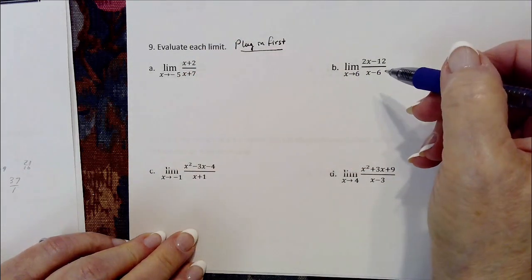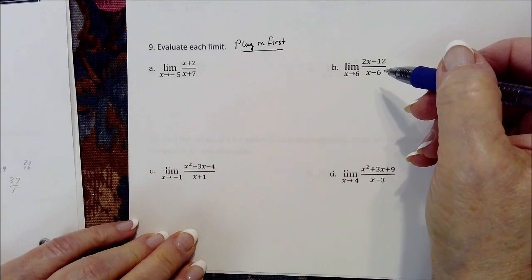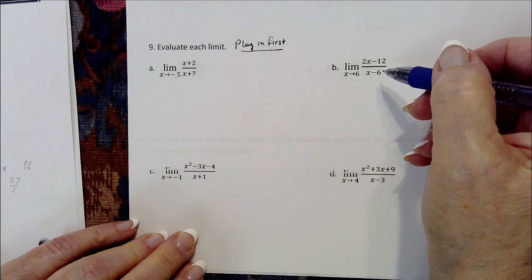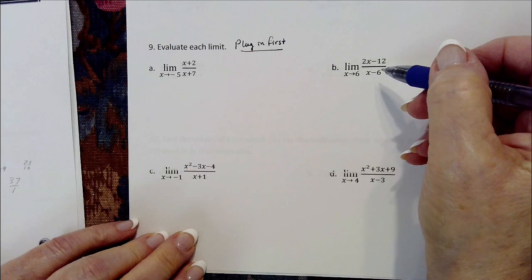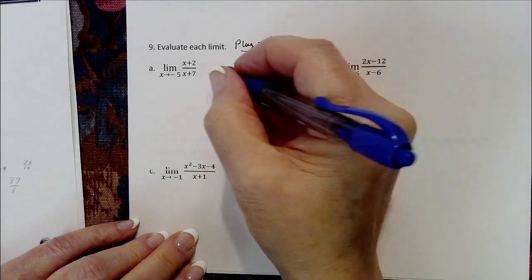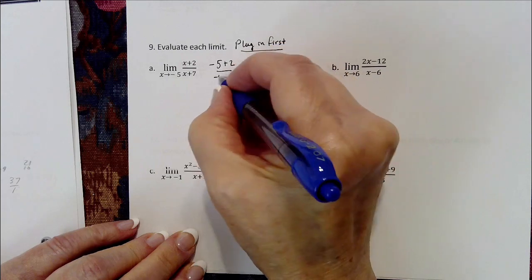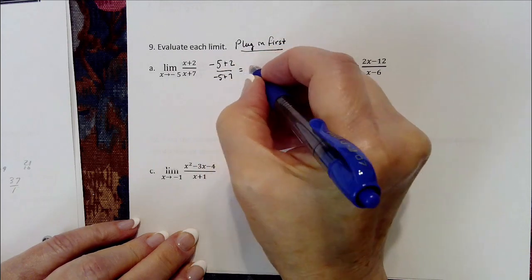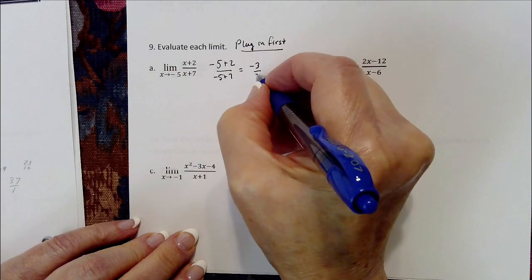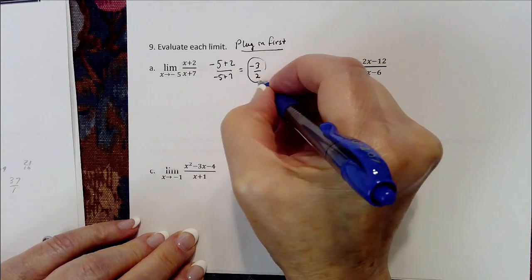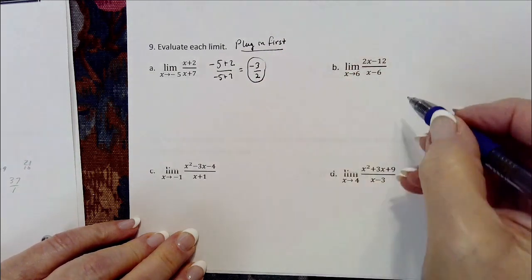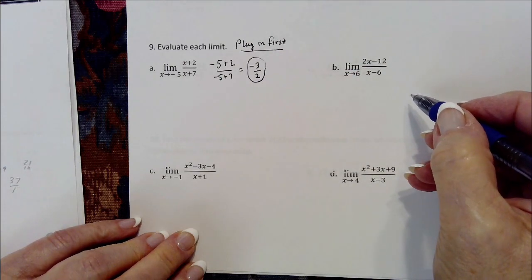If I don't get a regular number, now by that I mean we have 0 in the bottom of a fraction. You can't have 0 in the bottom of a fraction. So then we would have to factor. So on this one, I'll put in -5 plus 2, -5 plus 7. So this gives me -3 over 2. So since that's a normal number, there's no zeros in the bottom of the fraction. That's my limit as x goes to -5 of x plus 2 over x plus 7.